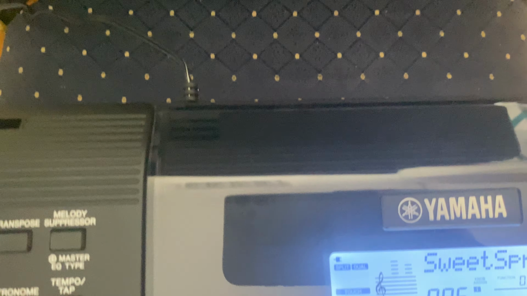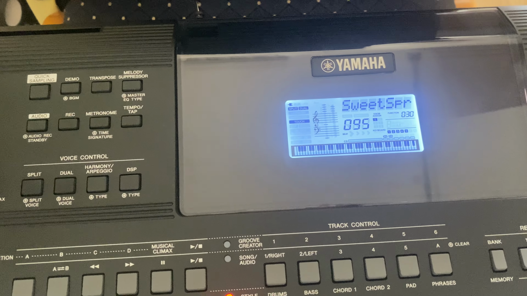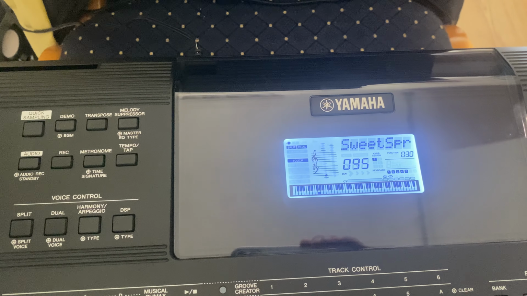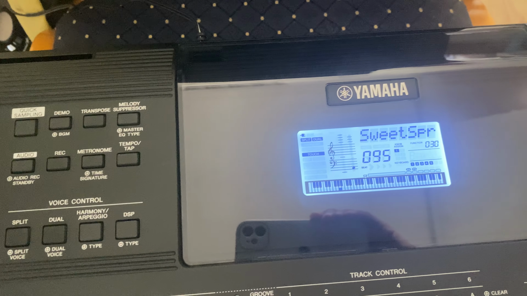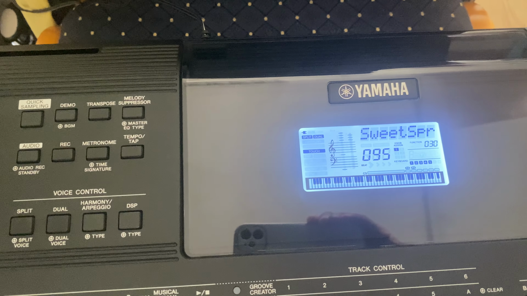After you activate it, you see you have your split there, so you can play and see how it sounds. It means it's on a very low octave.